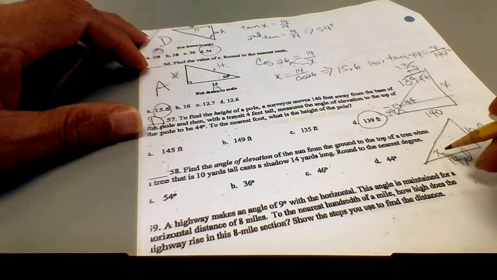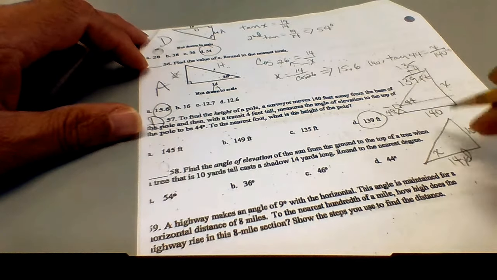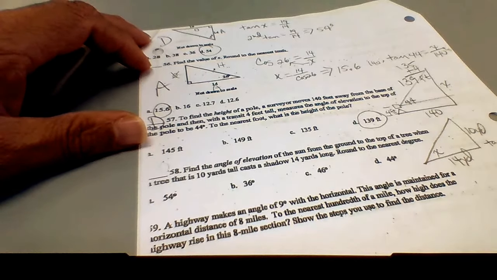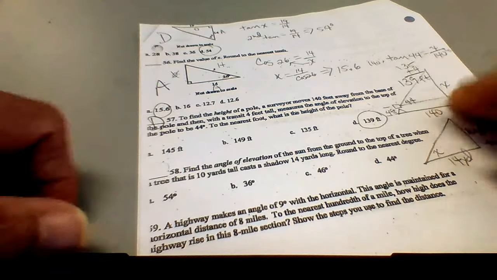All right, this is opposite over the adjacent, so that's the tangent. So the tangent of x is equal to 10 over 14. Look that up on the calculator, and I get x is around 36 degrees. So B.